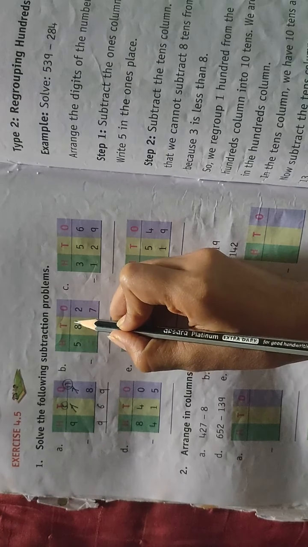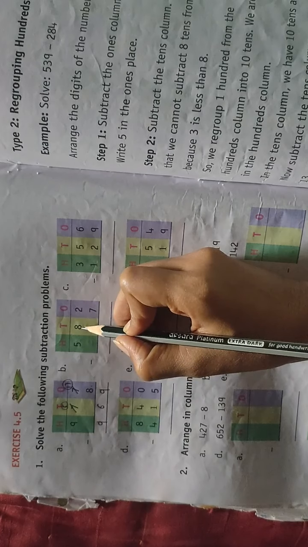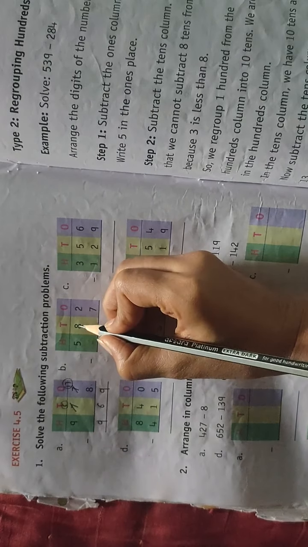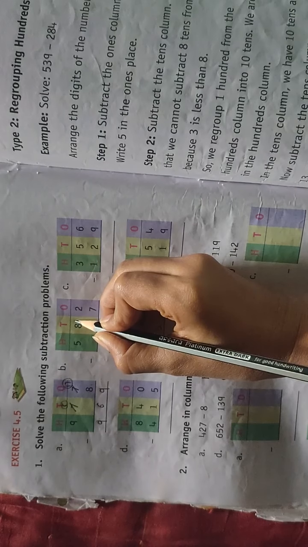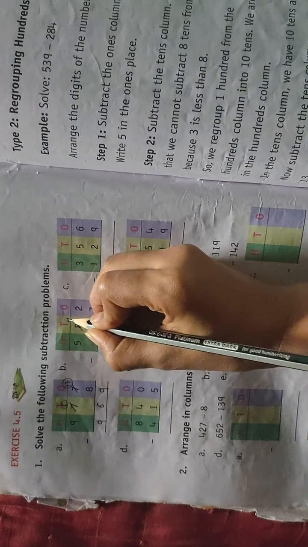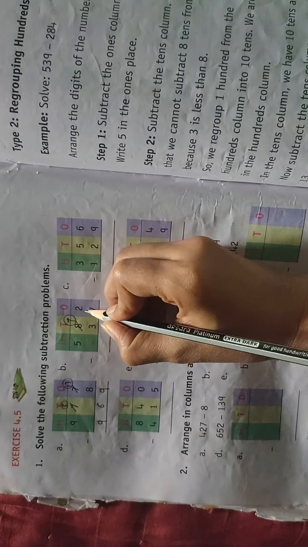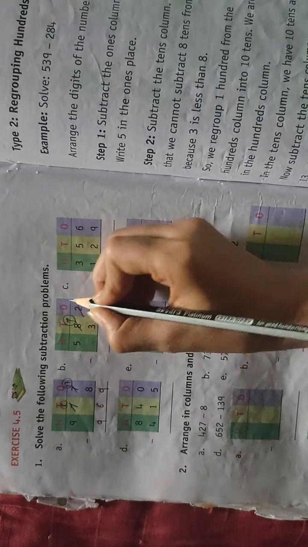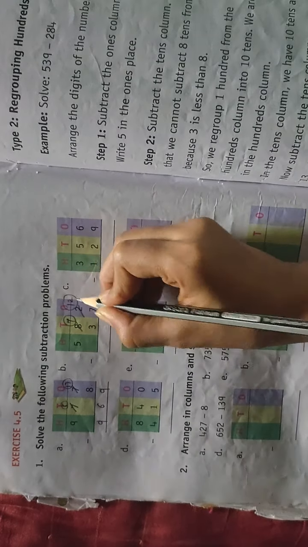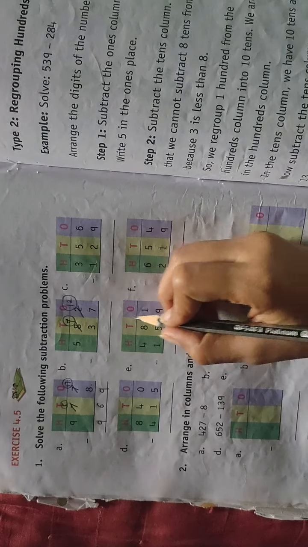If we regroup this, if we take 1 ten, how many will remain here? 8 minus 1 is 7. So 7, and 10 plus 2 becomes 12. So 12. Now the first number is bigger than the second one. Yes, so 12 minus 7. Count after small up to big. After 7: 8, 9, 10, 11, 12 means 5.